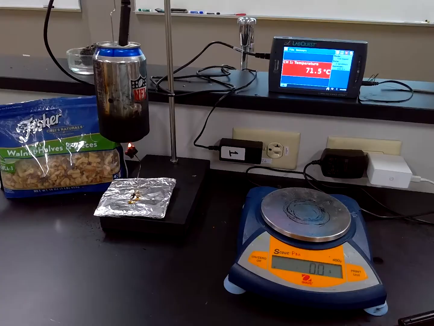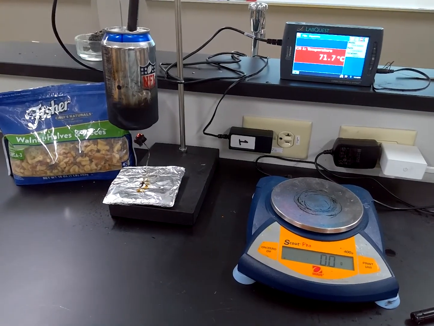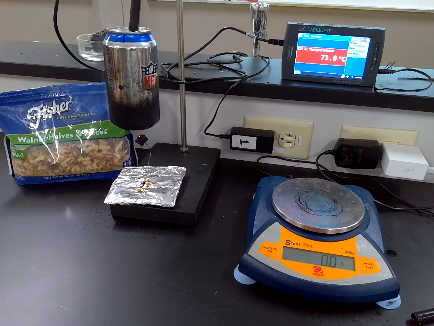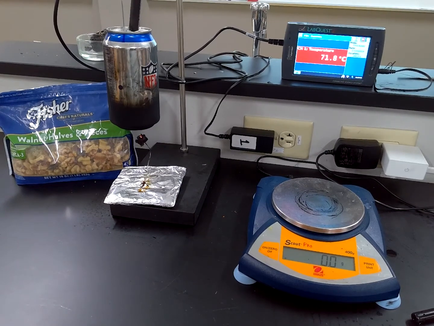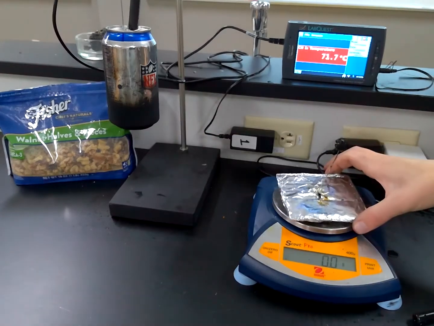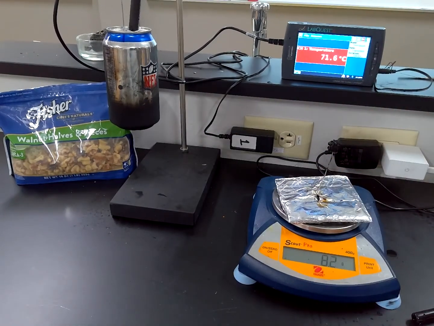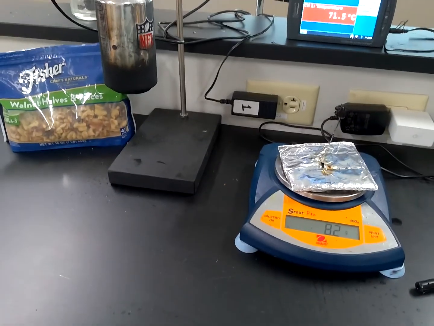And looks like it's getting close to the end here for the walnut. And there it goes. Looks like 71.9. And final mass, 8.2.